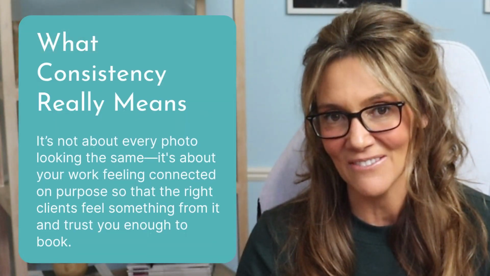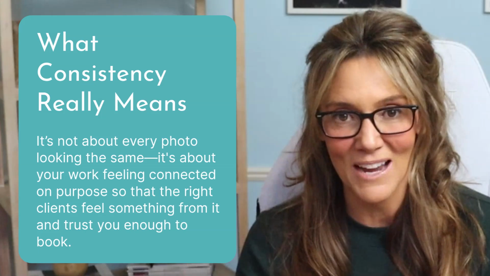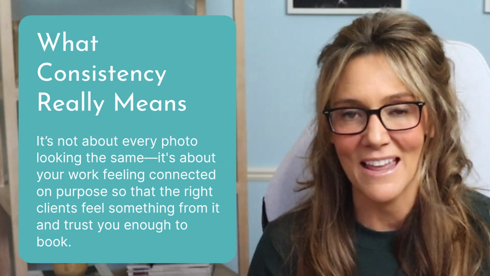But before we jump into that, I want to address something I hear all the time. Most photographers think consistency in photos is about standing out. But what does that even mean, standing out as a photographer? Are we just trying to be louder, different for the sake of being different? To me, that's kind of a vanity metric. What actually matters is that your work is clear and consistent enough that the right clients recognize it, feel something from it, and trust you enough to book. That's where consistency becomes really powerful.